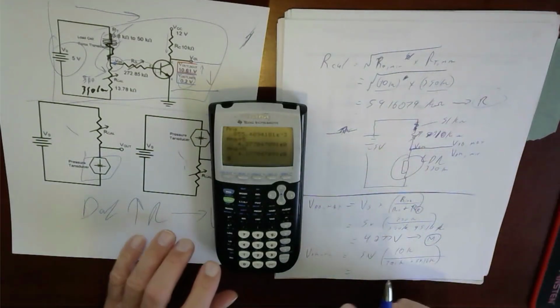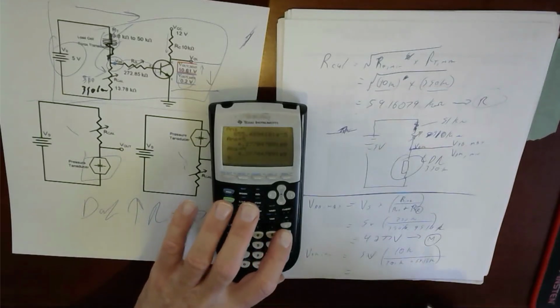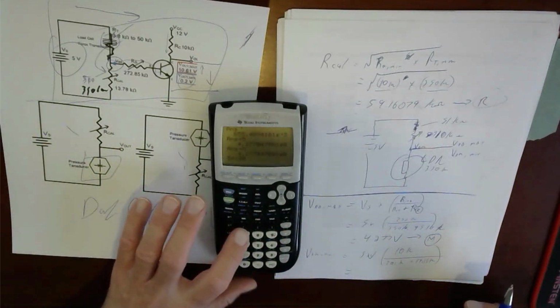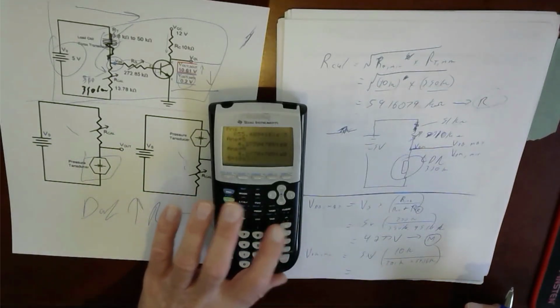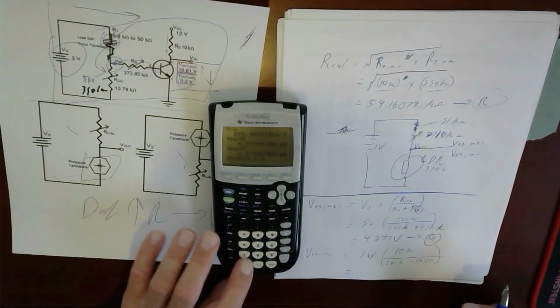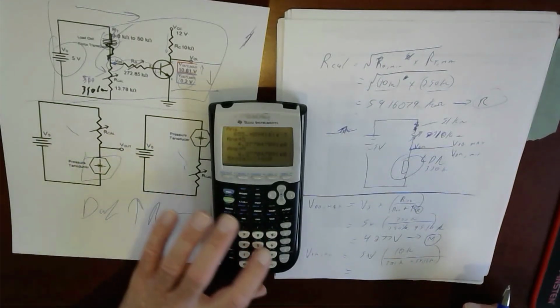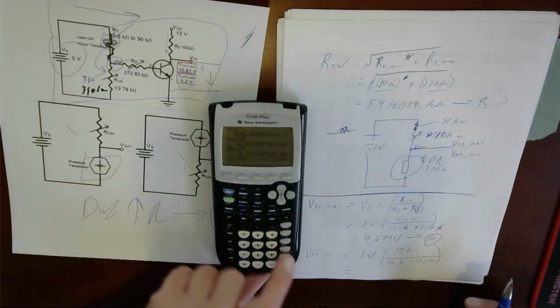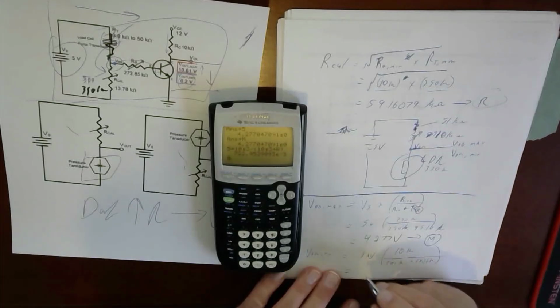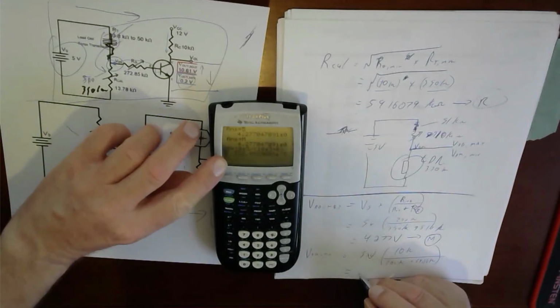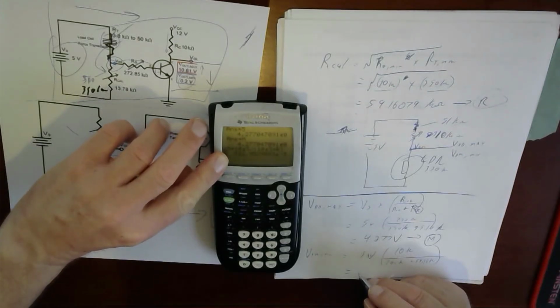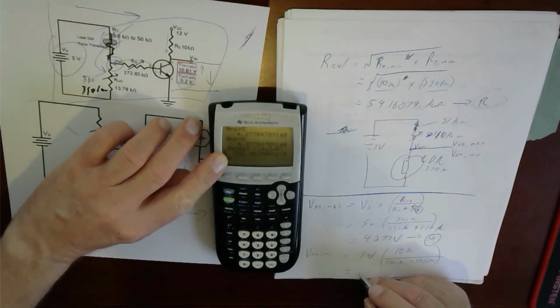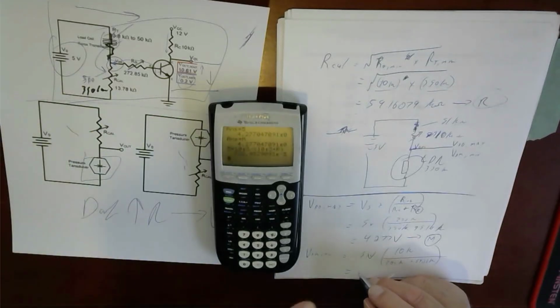So now I'm going to reuse this. I'm going to use R. So I've got 5 times 10K divided by 10K plus R bracket equals. Good. So this is nice. Look at this. It's really, really, really low. Dude, look at that. It's exactly 0.7 volts. That's awesome.